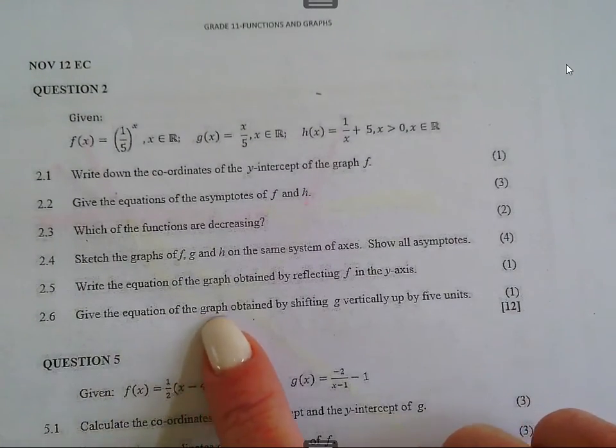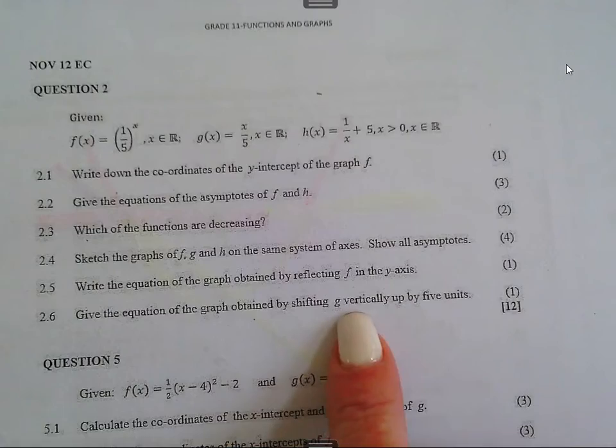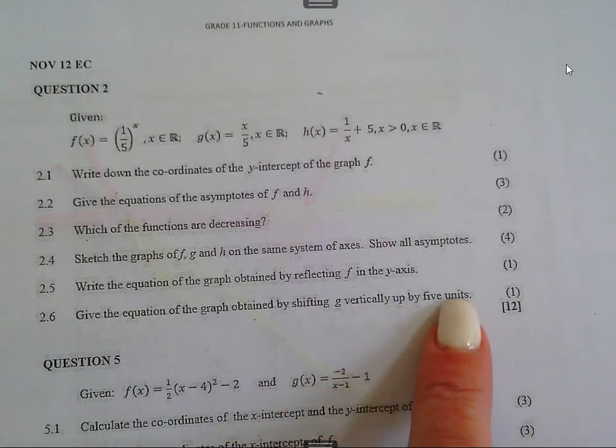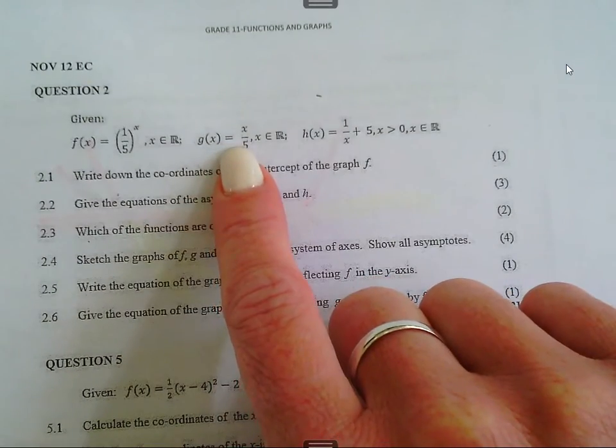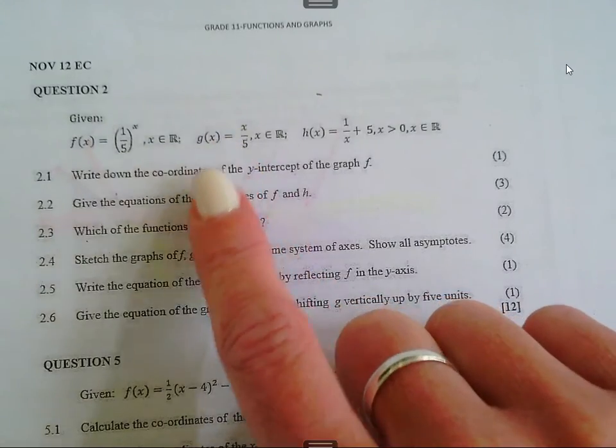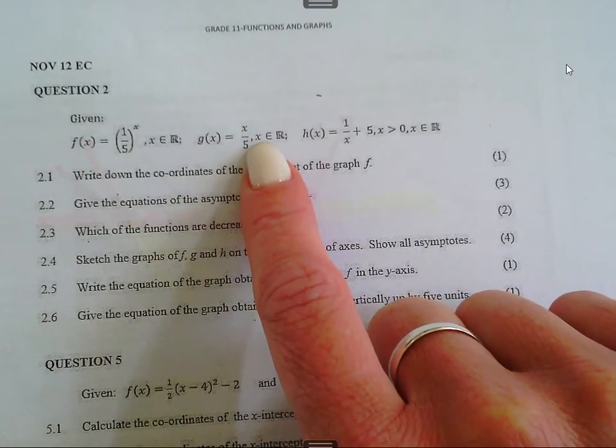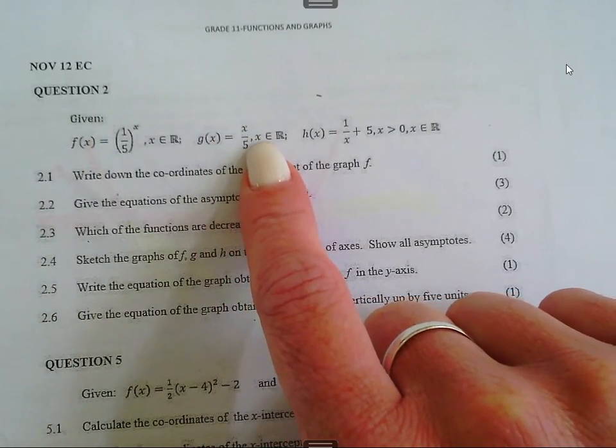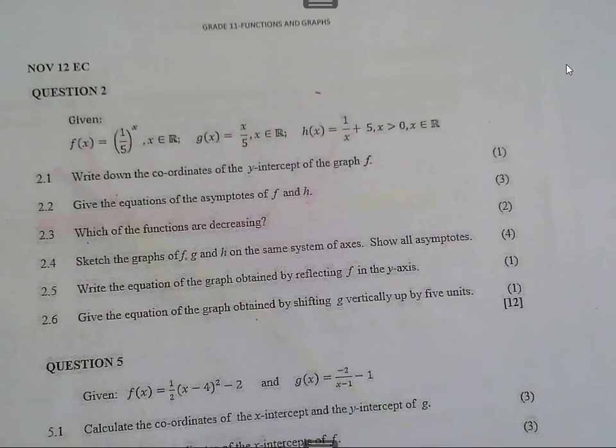Give the equation of the graph obtained by shifting g vertically up 5 units. So the straight line, if I move it up 5 units, what's the function going to be? It's going to be x over 5 plus 5. Easy, ne? It's not difficult.